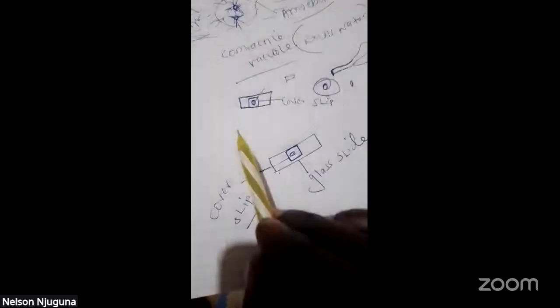Okay, and then you take the glass slide and you place it on the stage. Placing the glass slide on the stage is known as mounting. So mounting is placing the glass slide on the stage. So those are the procedures that you follow when you are preparing a temporary slide.